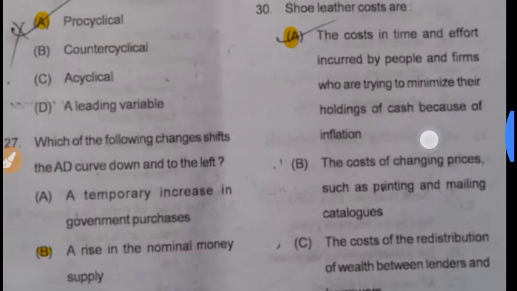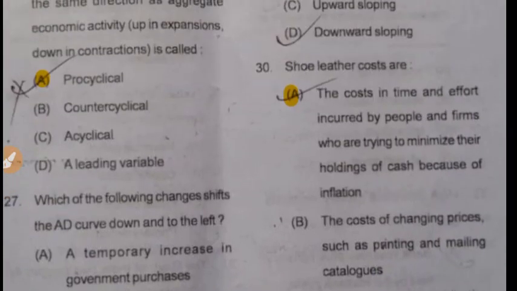The shoe leather costs are the costs in time and effort incurred by people and firms who are trying to minimize their holding of cash because of inflation. What is shoe leather cost? In an economy, some people want to keep their cash in the bank to avoid inflation. So when buying or spending something, people have to go to the bank more times, so their shoes will wear and tear. This is nothing but the shoe leather cost.